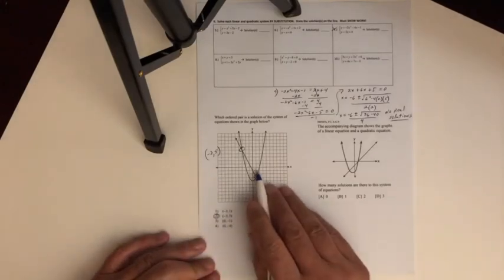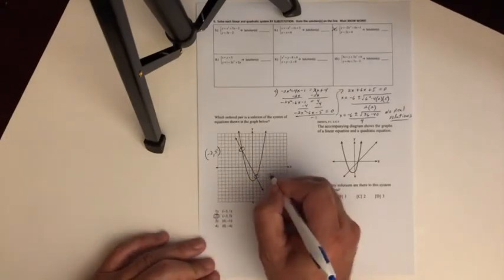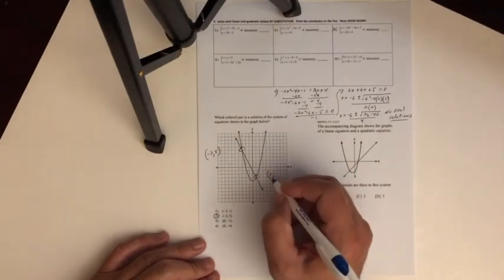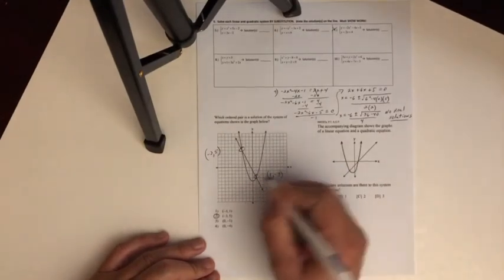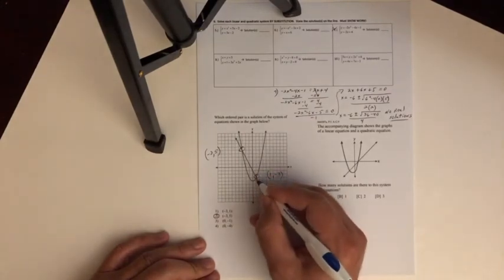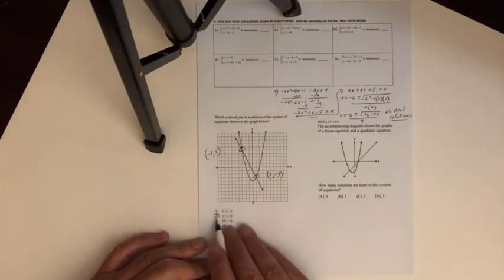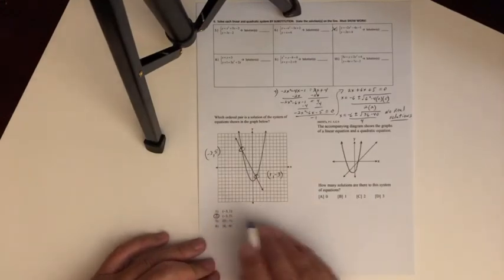And what's this one? This is 1, and this is 1, 2, 3. So 1, -3. Right? And that's not an option. So the only answer is choice 2.